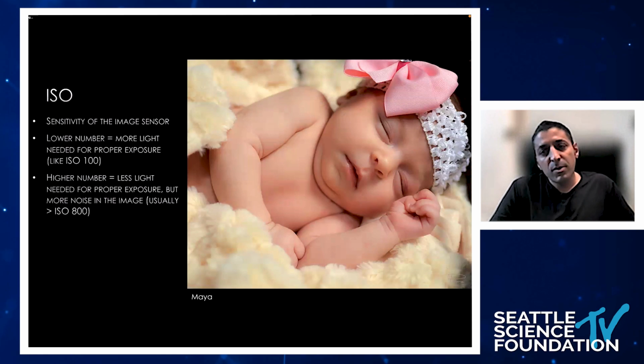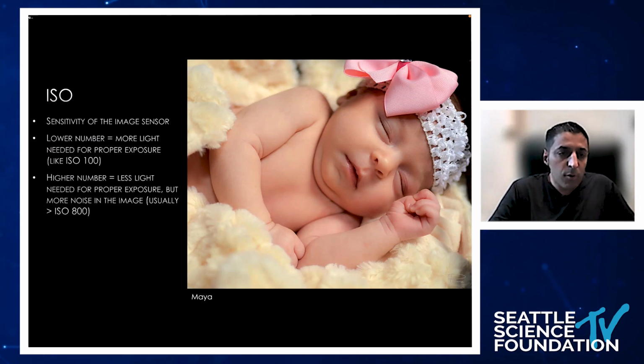And the last parameter that we can adjust in our camera is the ISO, which is defined as the sensitivity of the image sensor to light. And the lower number on your ISO, the more light that's required for a proper exposure. So for instance, with the ISO of 100, you're going to need a lot of light to get to your camera to achieve the proper exposure. A higher ISO number, on the other hand, means that less light is required for proper exposure, but you're going to get a lot more noise in your image.